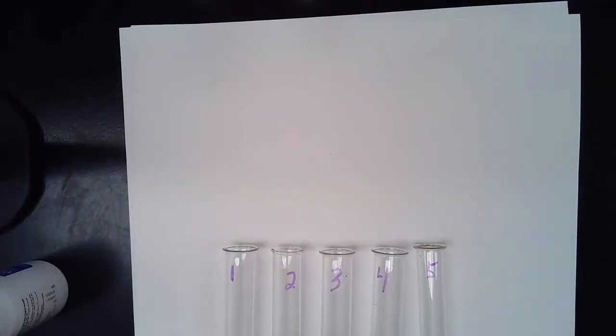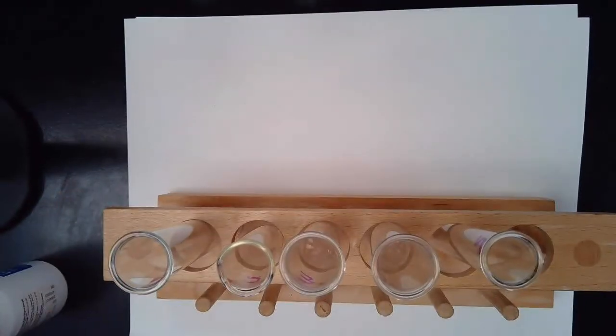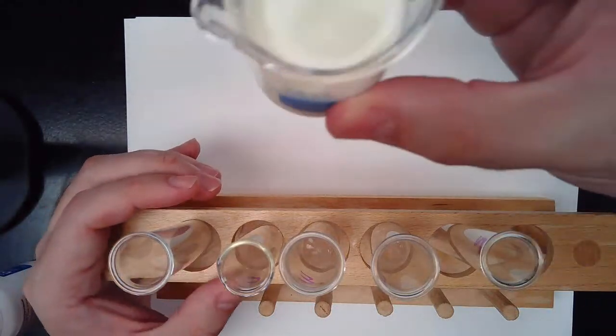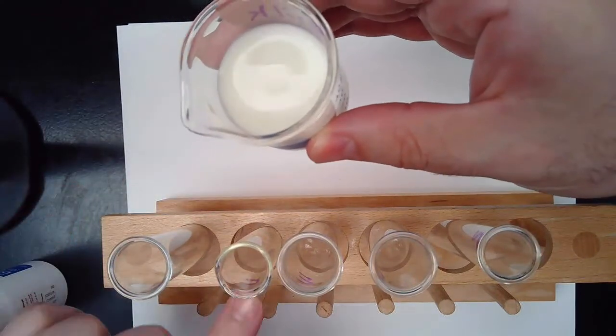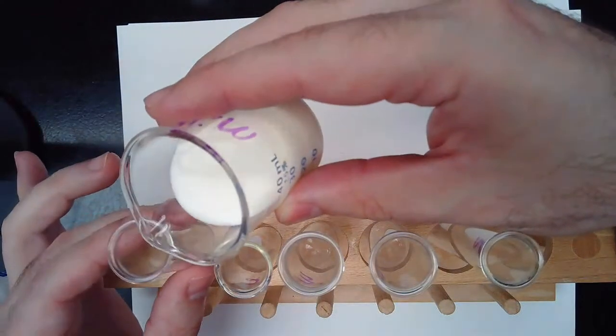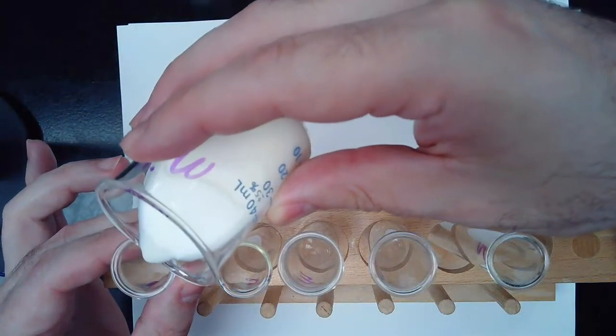The first thing we're going to do is take our test tubes and fill them up with about 2 milliliters of either milk or sugar water. Test tubes 1, 2, and 3 are going to get milk. I'm going to add approximately 2 milliliters, and yes, I am eyeing this.